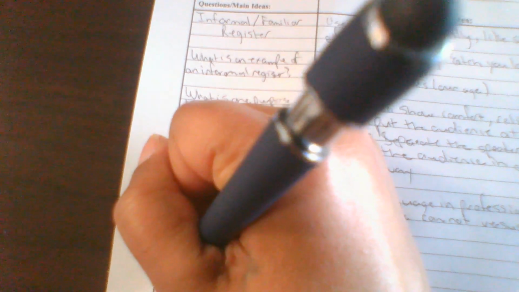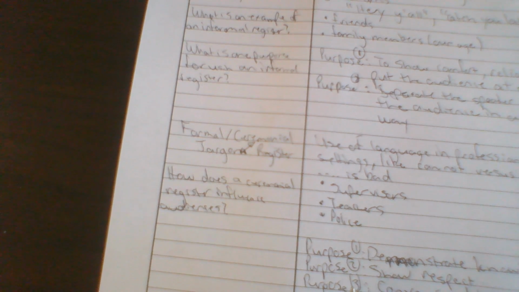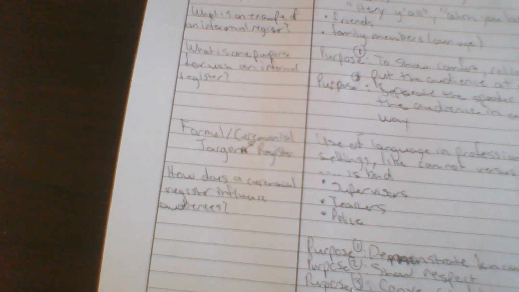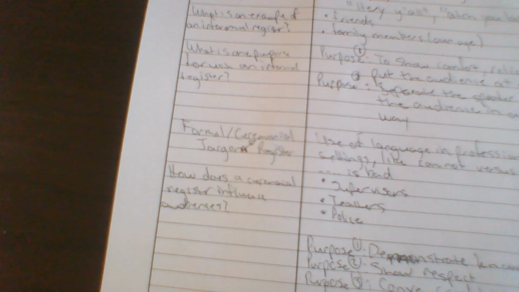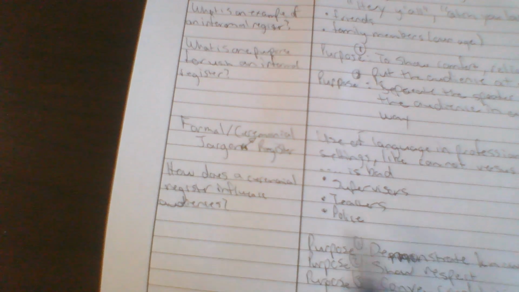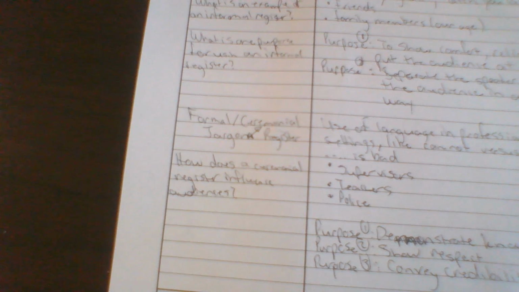And based on the information we have, we could say that it influences them to feel a sense of respect or to deem the person credible. So that's one of the answers to the questions.